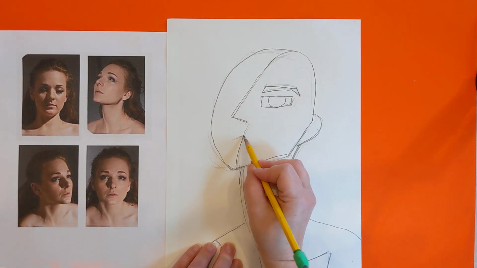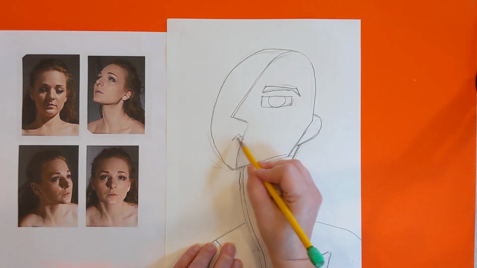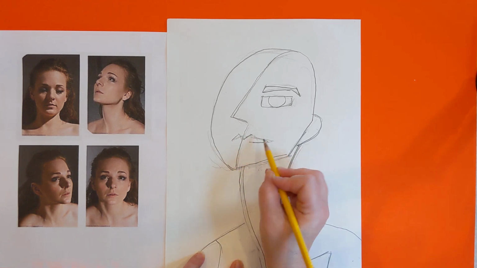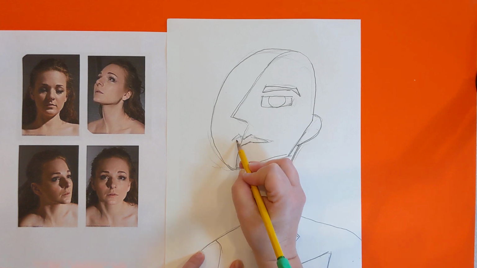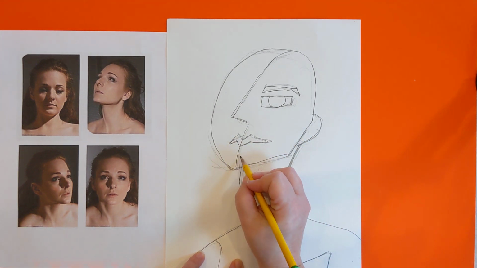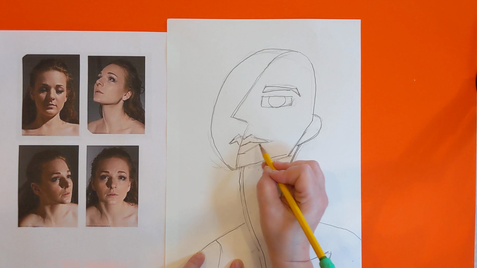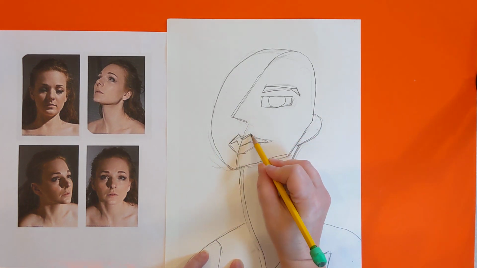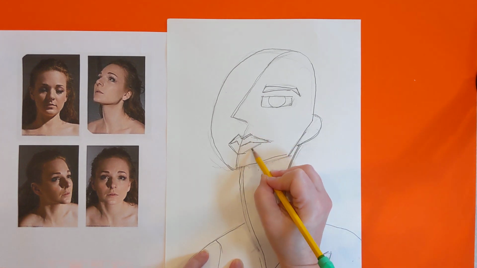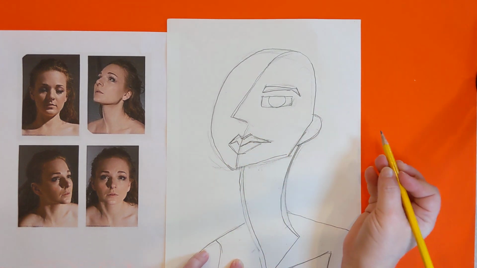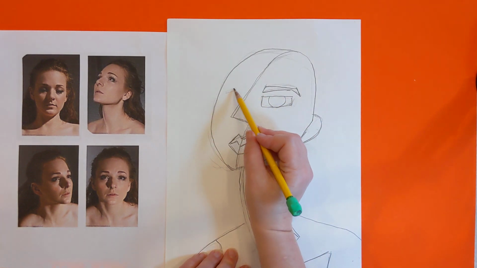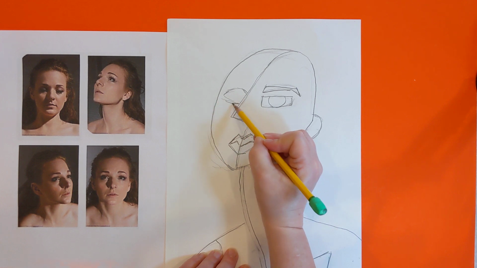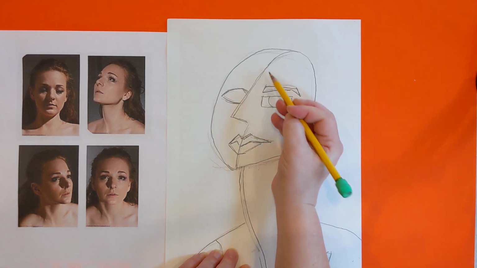I see this mouth. Making it more exaggerated. Maybe. So, and then this eye here, which you can't see because of the nose, but I like that there.